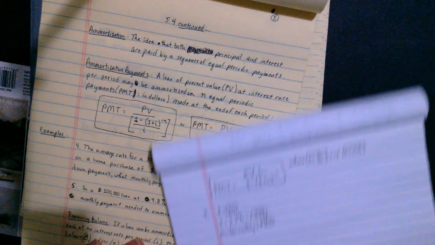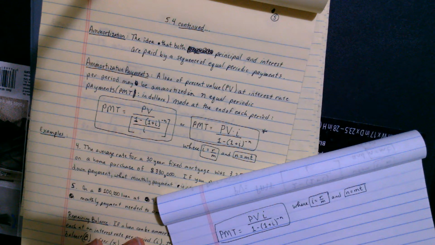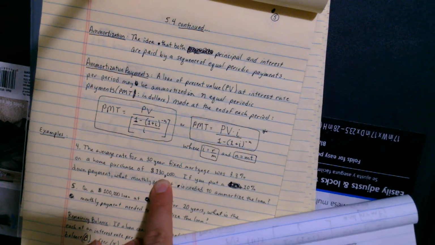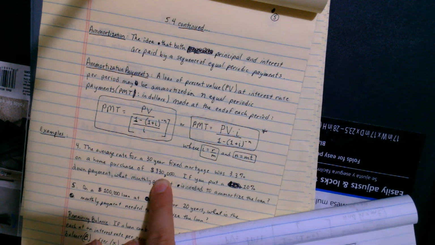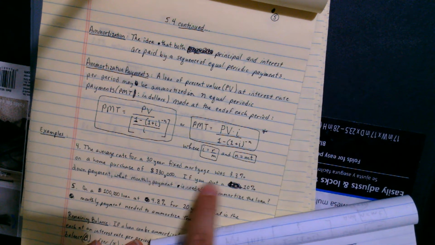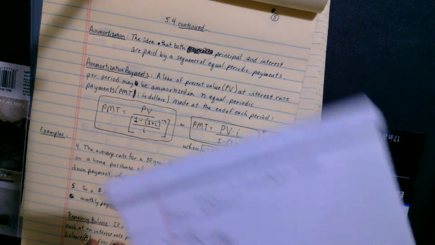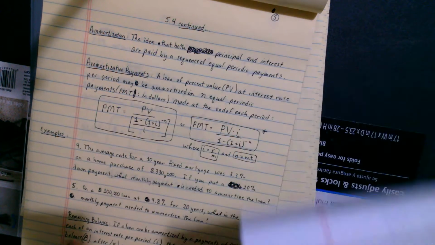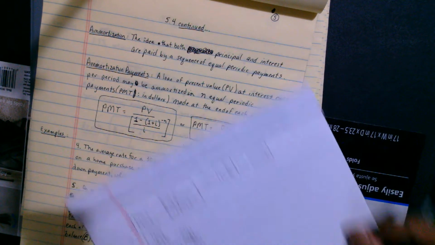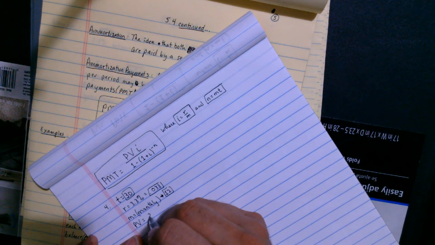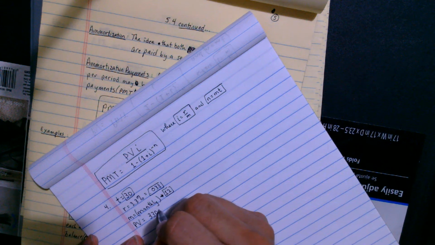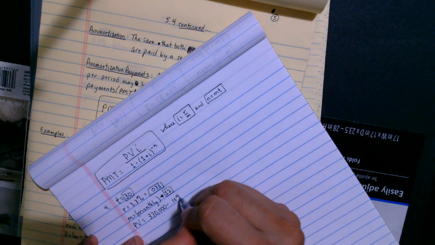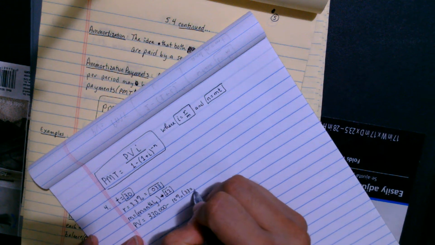The last thing you need essentially is the present value. You made a purchase of $330,000, but that's not your mortgage because you put a 10% down payment. So the present value, the mortgage you're going to get at the beginning, is essentially 330,000 minus 10% of 330,000.